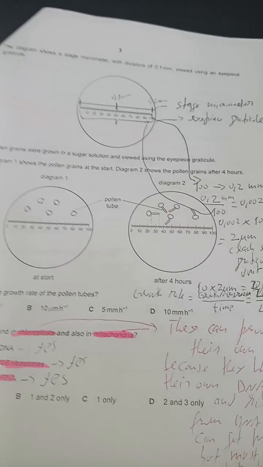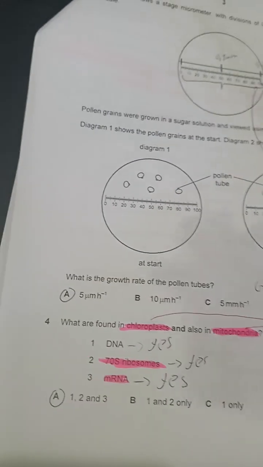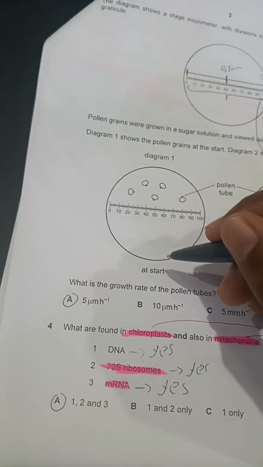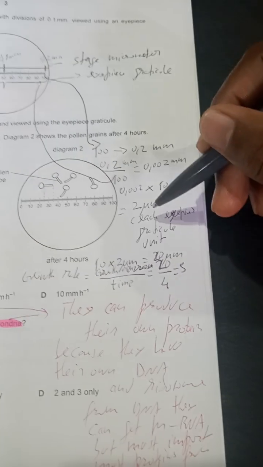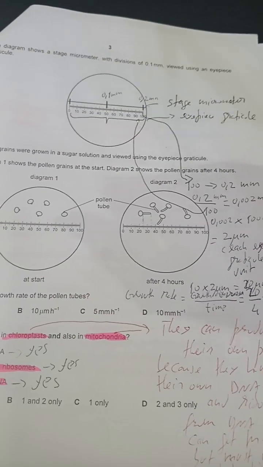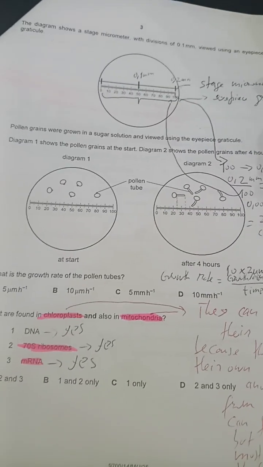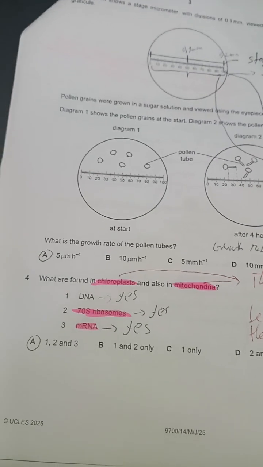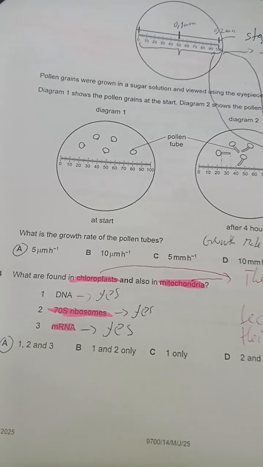The answer is 5 micrometers per hour. That's why we had to convert this to micrometers, because the options here are given in micrometers.